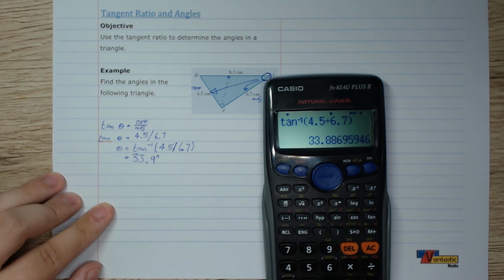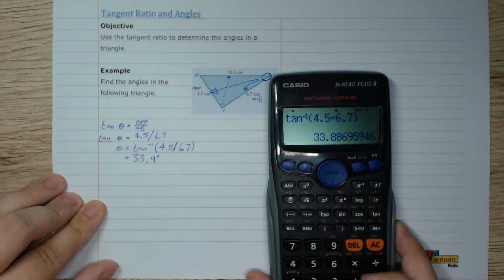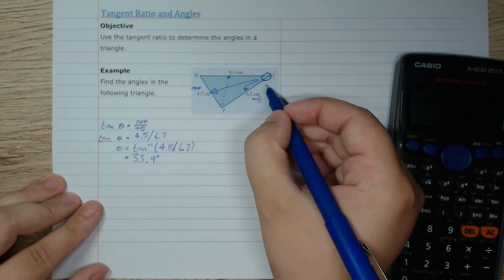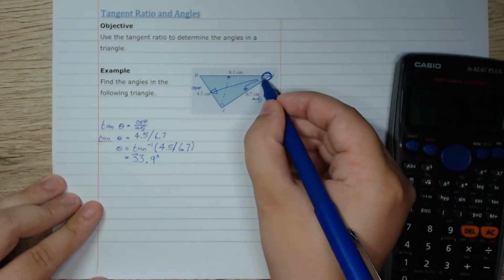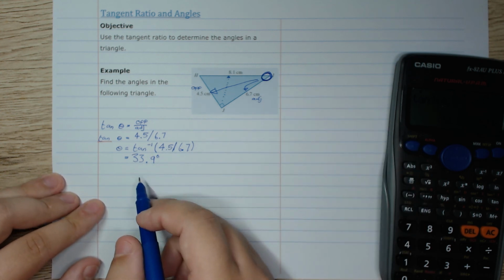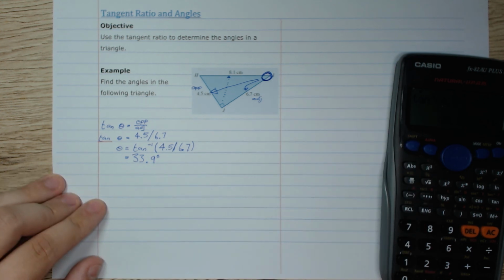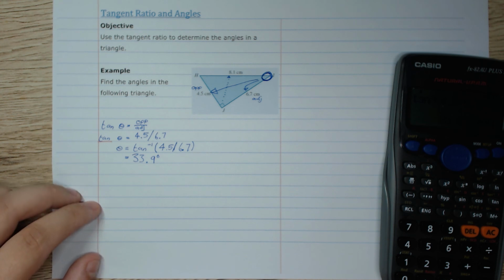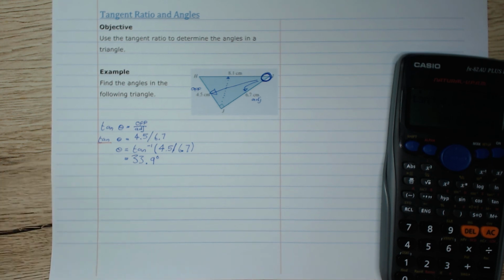33.9 degrees. So this angle here is 33.9 degrees big. And that is how we can use the tan ratio to determine the angle of a right angle triangle.